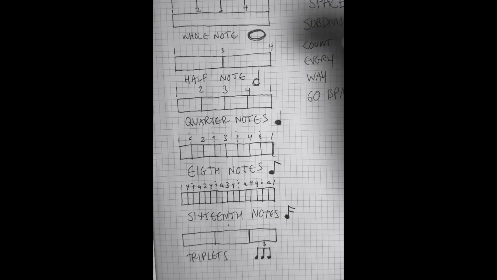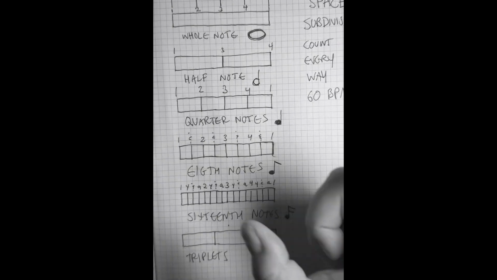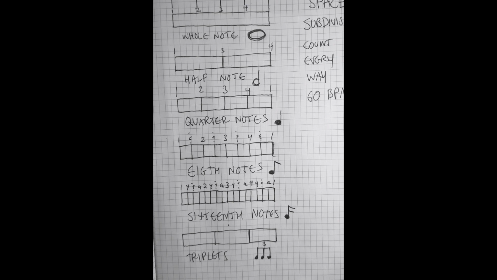And so the future is going to be learning how to mix and match these different blocks of space over time. And we'll get to that next lesson.